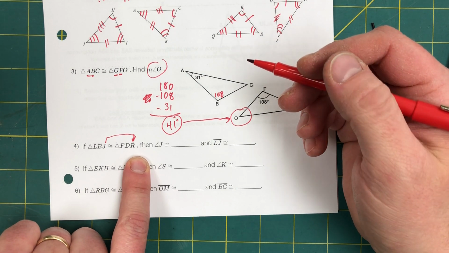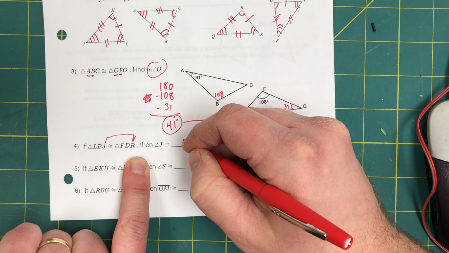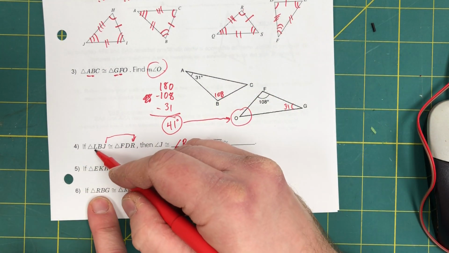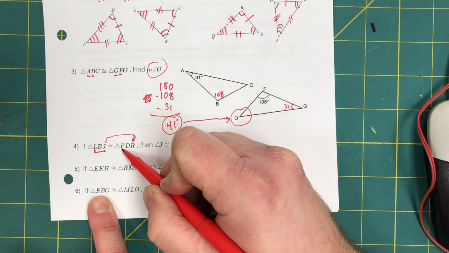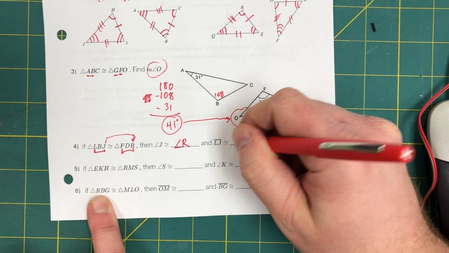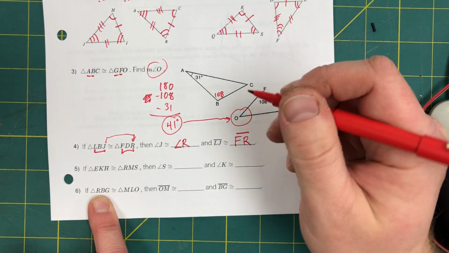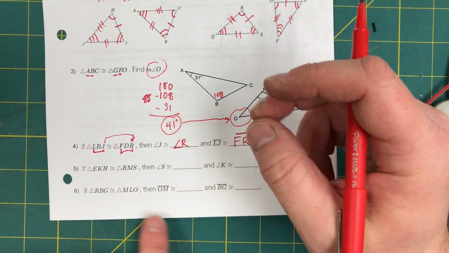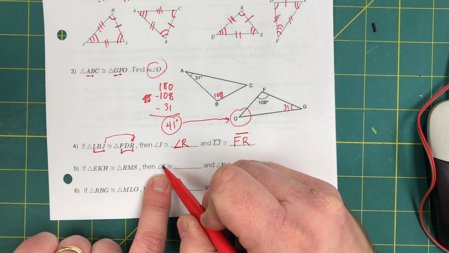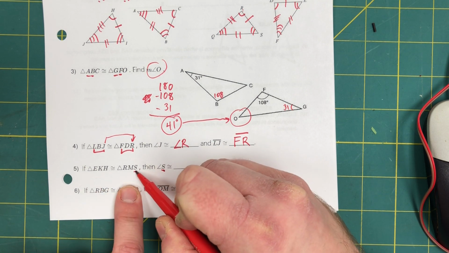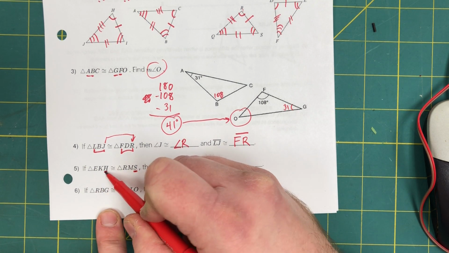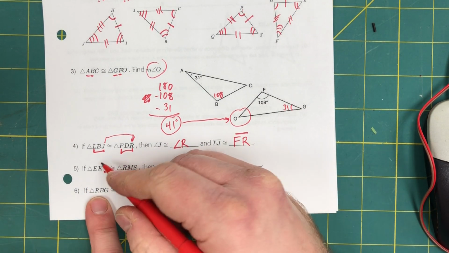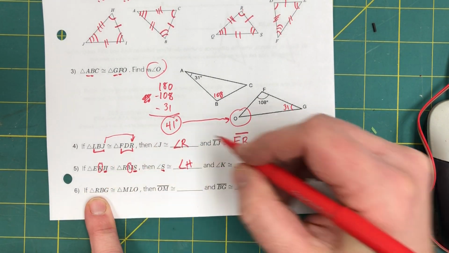All right, let's see. So J and R are the same. Then L and J. L to J is the first to the last, right? So first to the last is FR. It really is just matching things up. This one asks for angle S. S is here, that's the last one, so the last one here is H. K is the middle one. Middle one here is M.